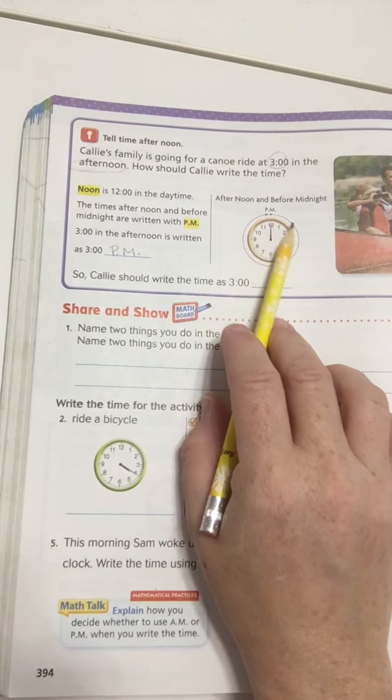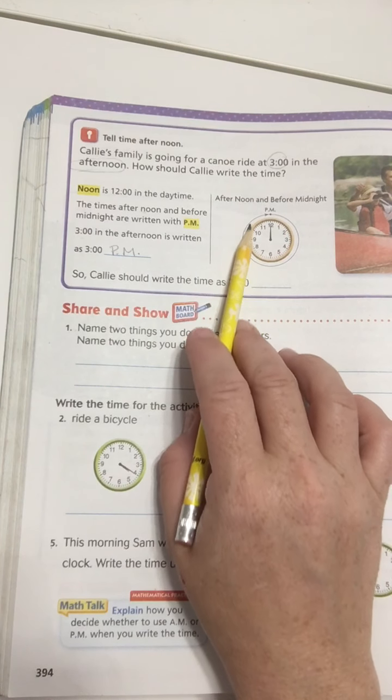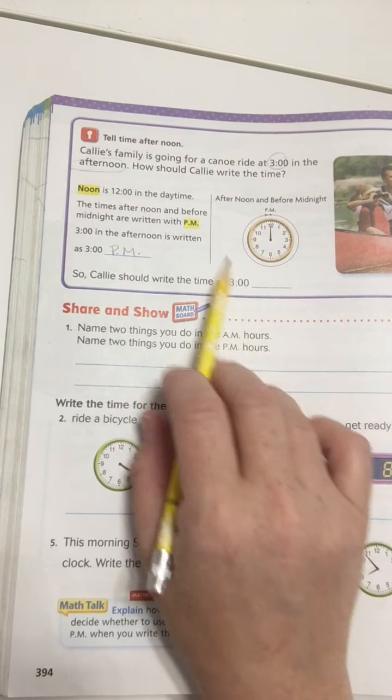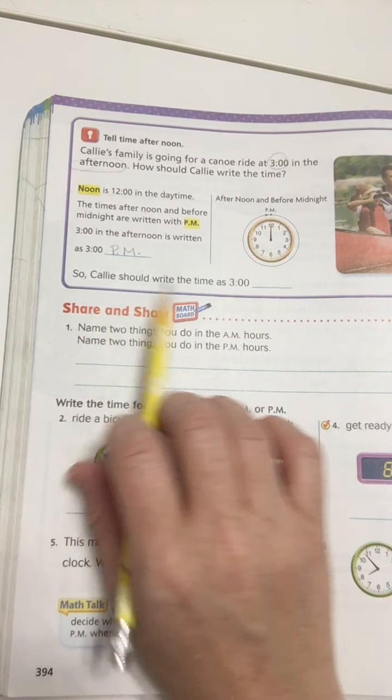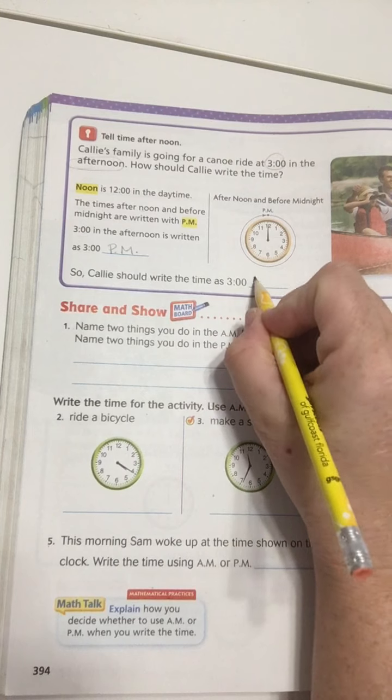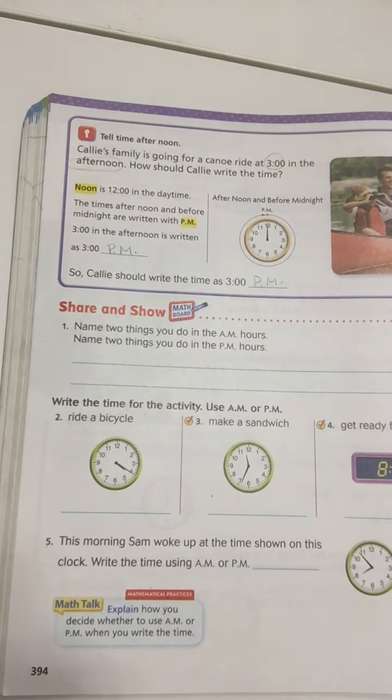So here it is, this whole time afternoon and back around the whole clock until you get to midnight again, that is PM. So Callie should write the time as 3 o'clock PM.